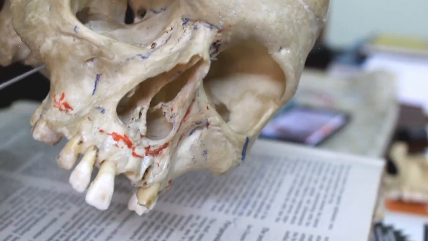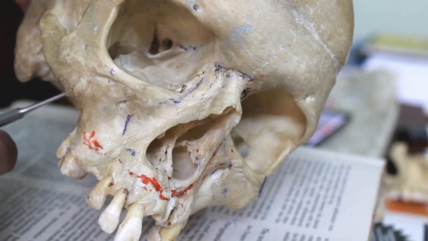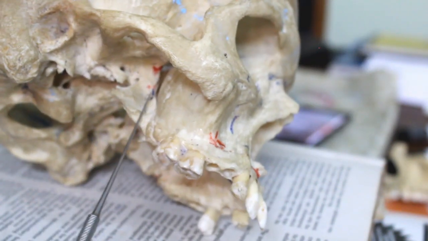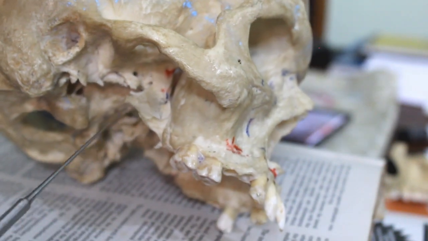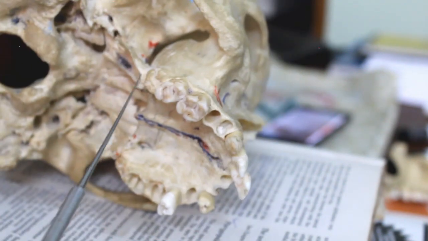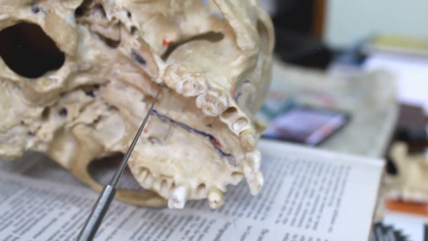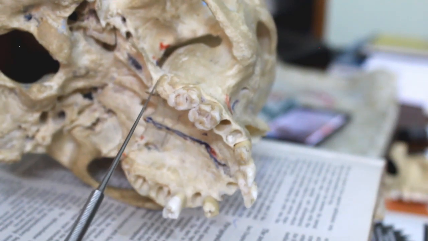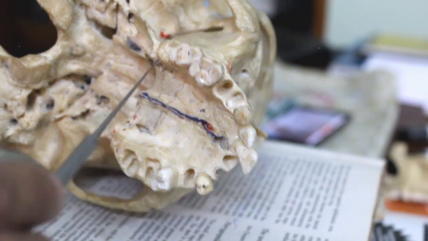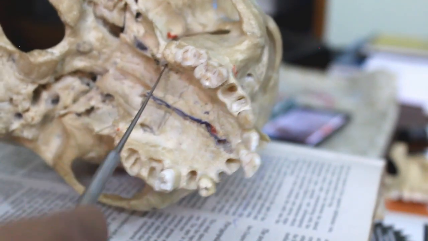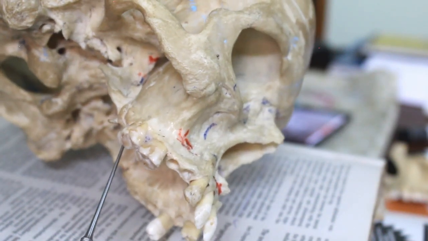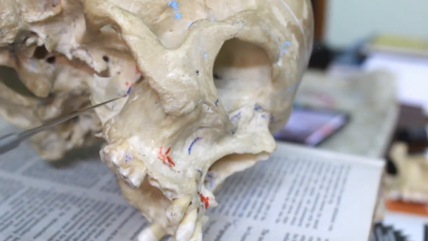So it is coming to the orbit through the infraorbital fissure, and posteriorly you can see the pterygoid plate here, and here comes the pyramidal process of palatine bone. In between there is the greater palatine canal. See, my probe is inside the palatine canal and it is going into the pterygopalatine fossa.